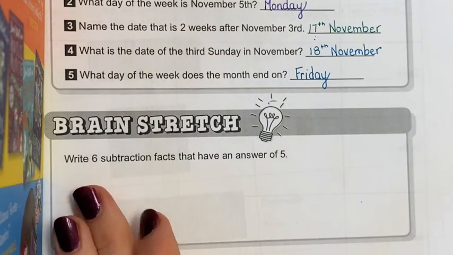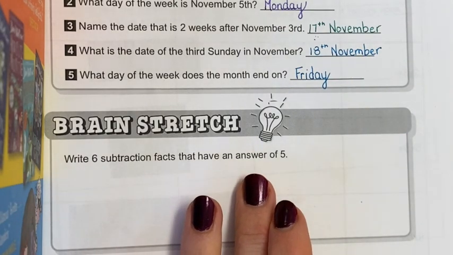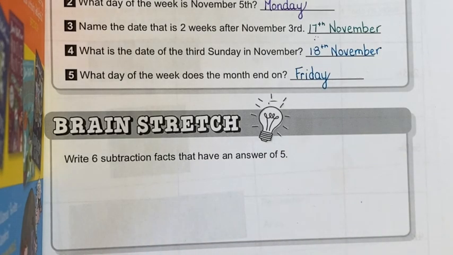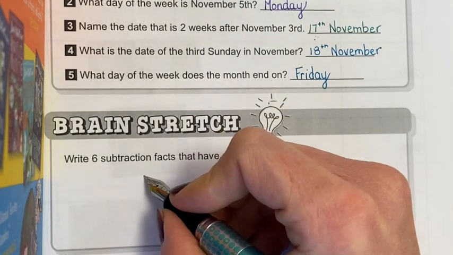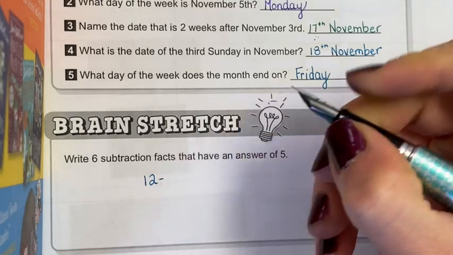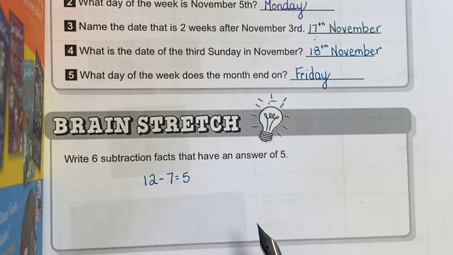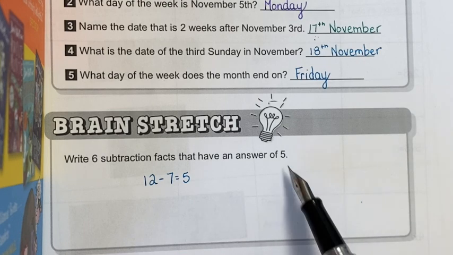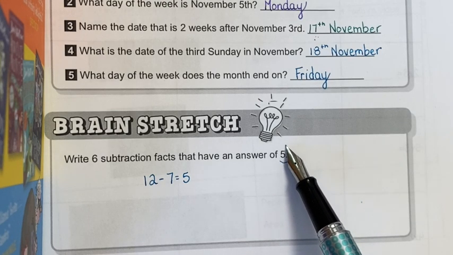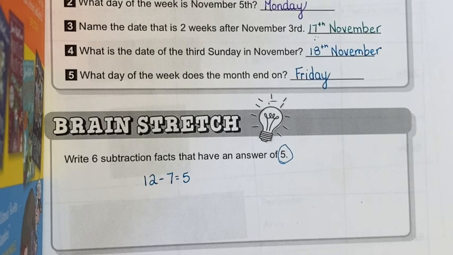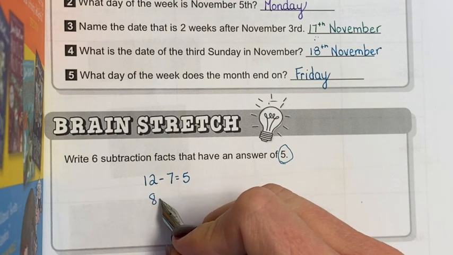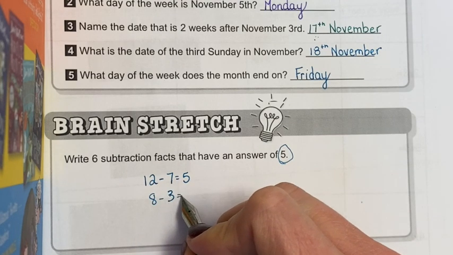Okay, brain stretch. Write 6 subtraction facts that have an answer of 5. So for this, it could be anything. So I could do 12 subtract 7 is 5. I would like you to try and come up with 6 of your own subtraction facts that have an answer of 5. Okay, so to do that, you can start at 5 and count up 3. 5, 6, 7, 8. Okay, I could do 8 subtract 3 is 5.